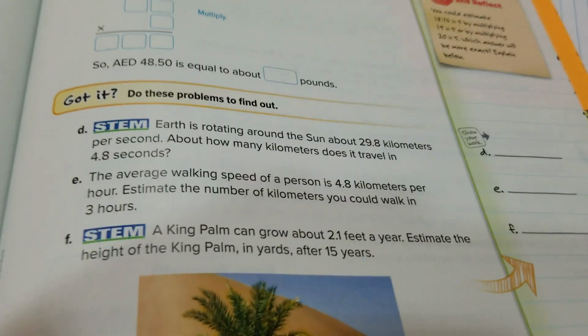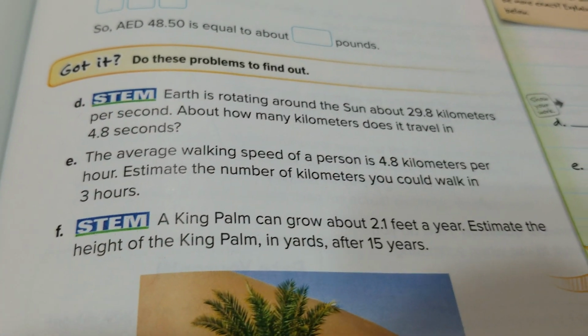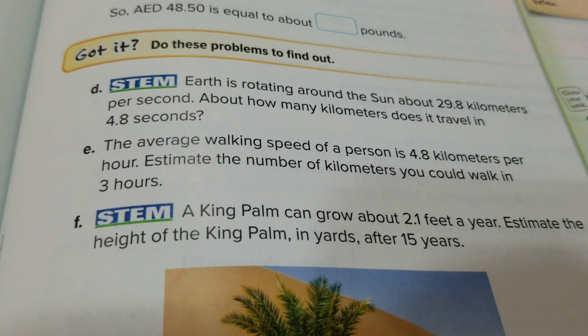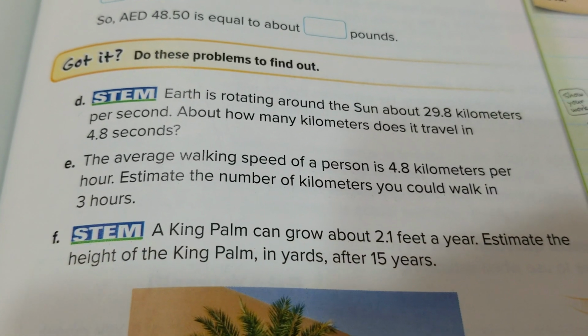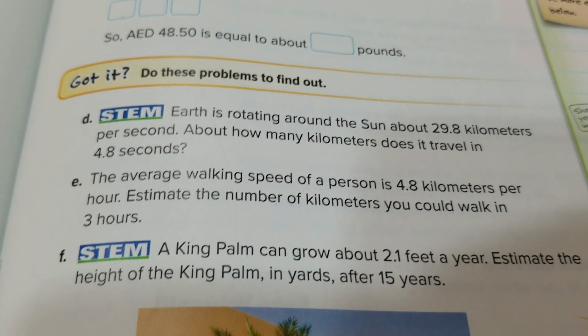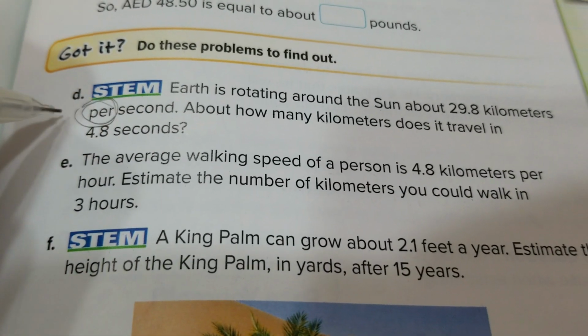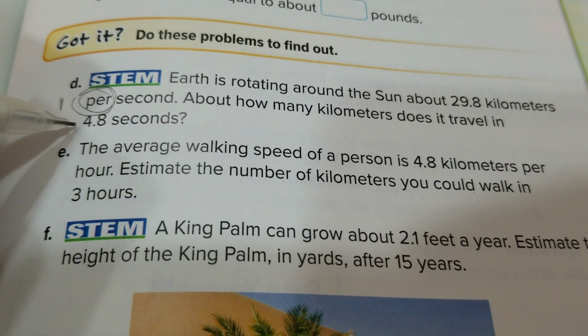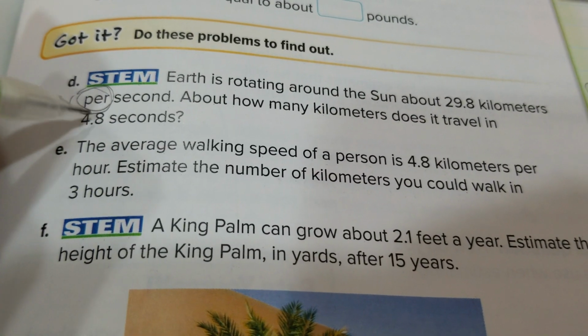Got it problems D, E, and F are word problems. So got it problem D. Earth is rotating around the sun about 29.8 kilometers per second. About how many kilometers does it travel in 4.8 seconds? So this word per means 1 second, but we want to know for 4.8. So that means we're going to multiply the number by 4.8.